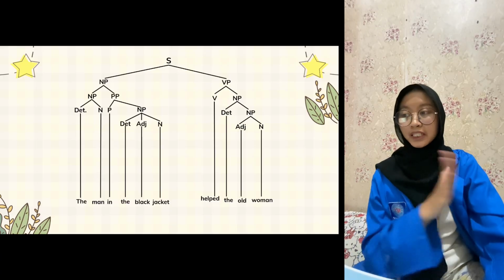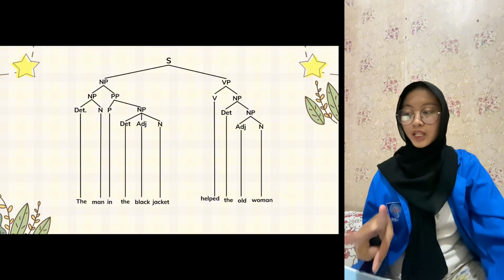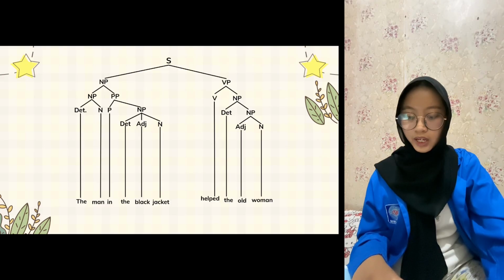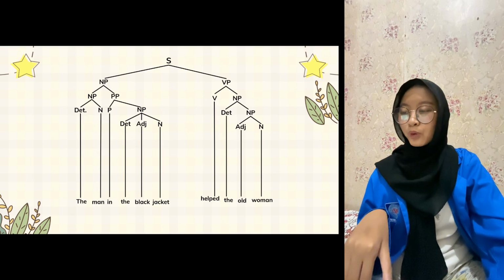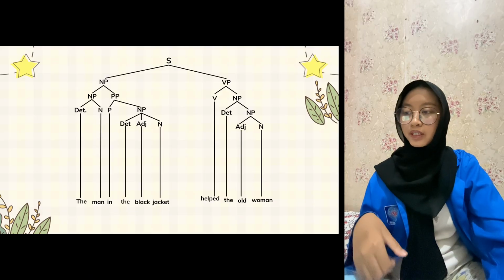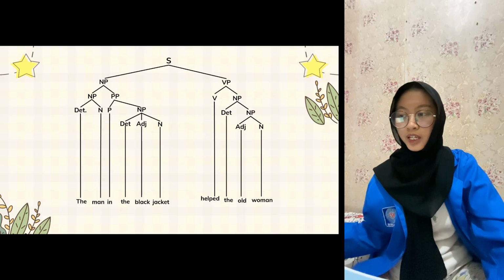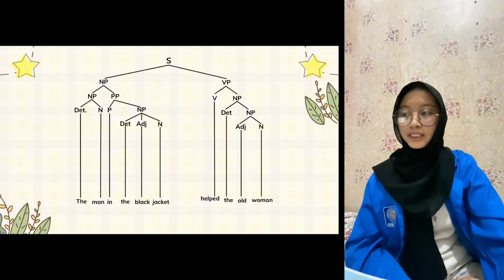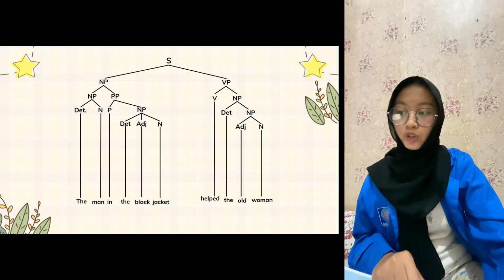Moving on to the VP section, inside the VP we have verb, which is the word helped, and also the NP here is the object, which we divided into two parts again. There is determiner and NP. For the determiner, we have the word the, and inside the NP, we divided it again into two: adjective for the word old, and then noun for the word woman.